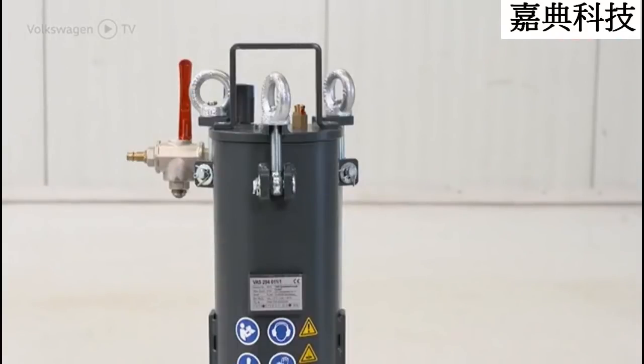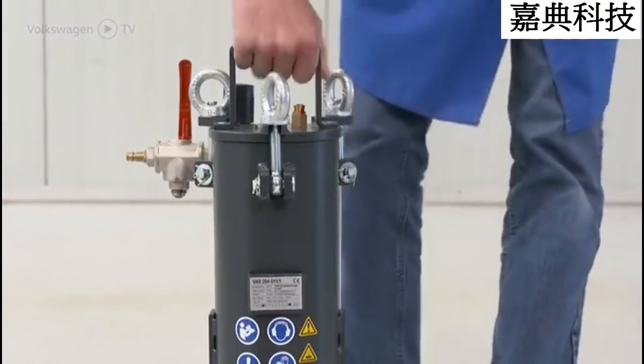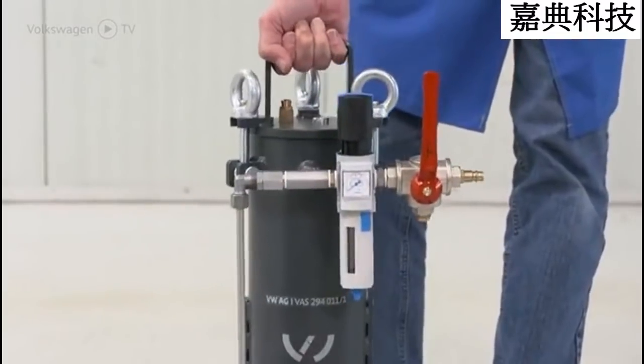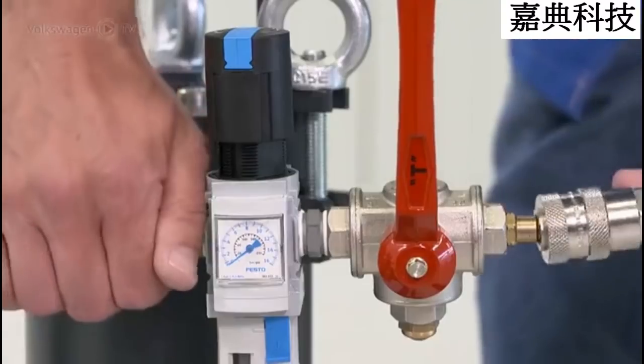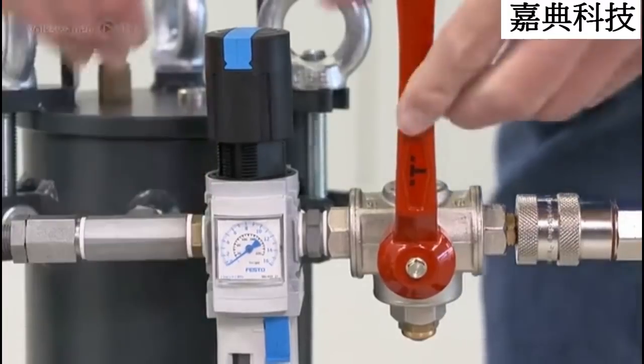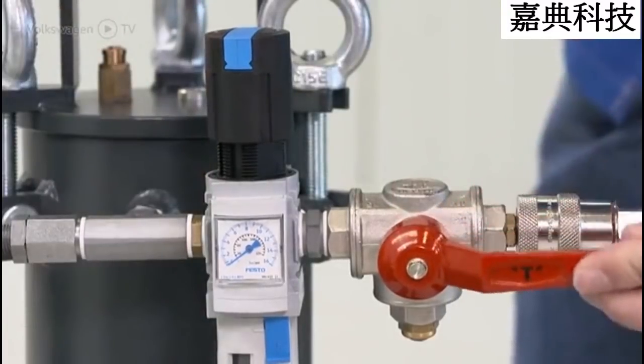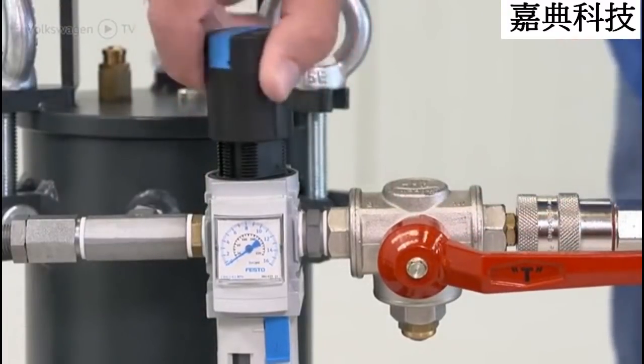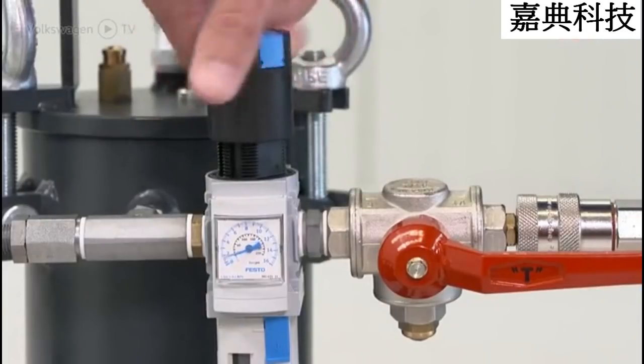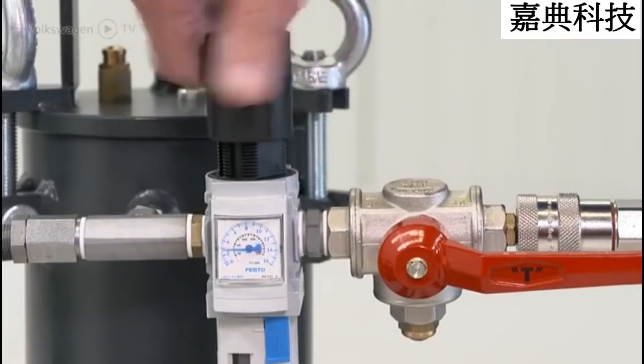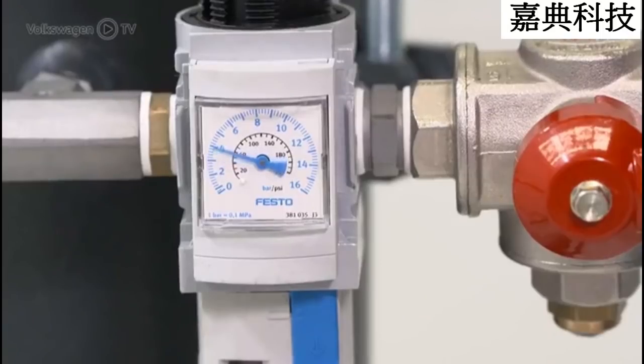Connect the granulate blasting unit to the compressed air supply. The compressed air must be dry and oil-free. Move the ball valve into working position and observe the pressure gauge. Set a pressure of 4 to 6 bar on the integrated pressure limiter.